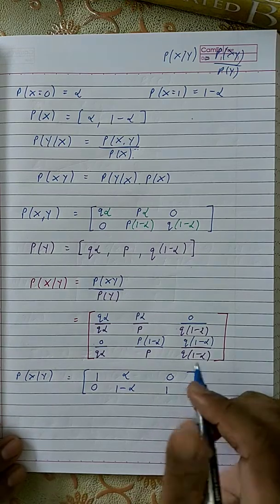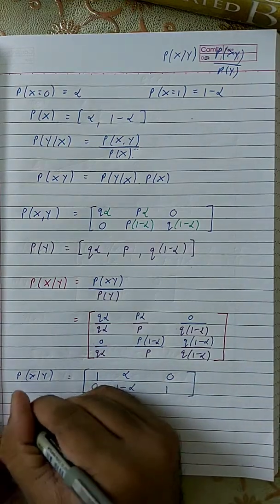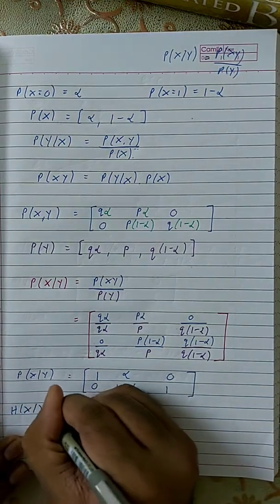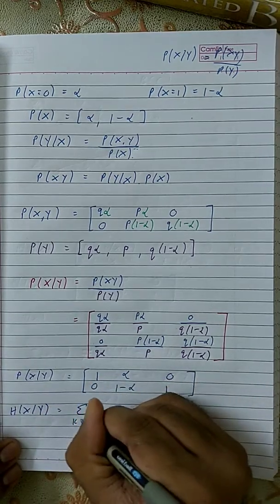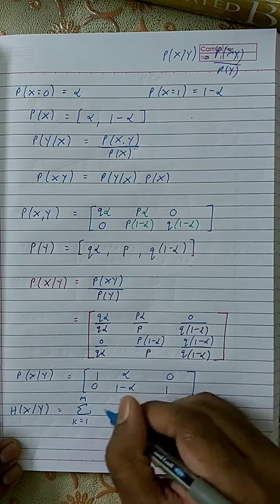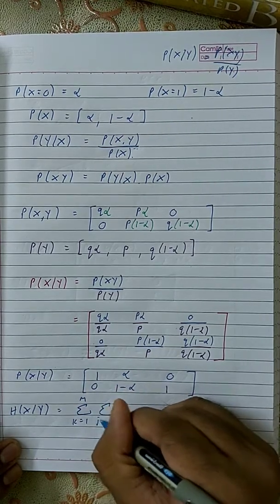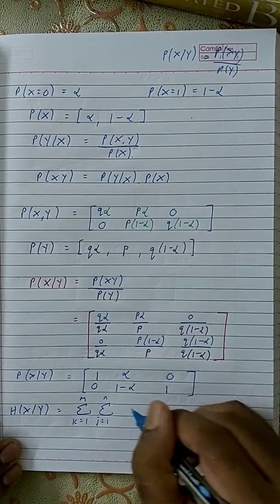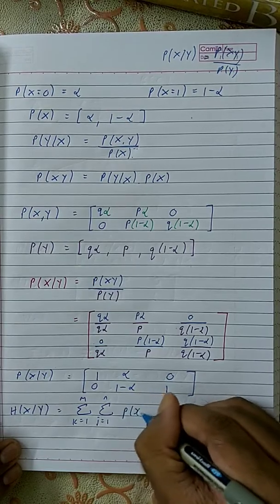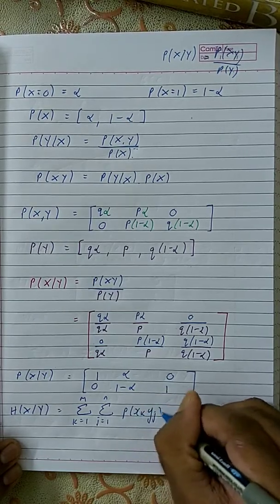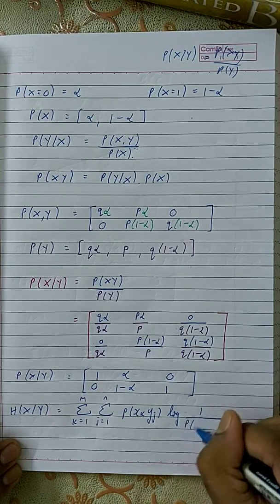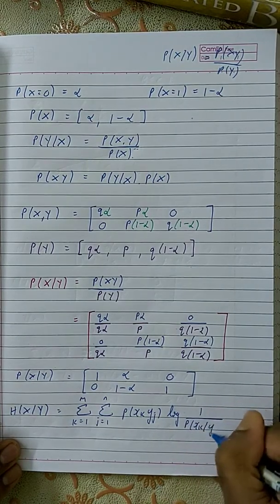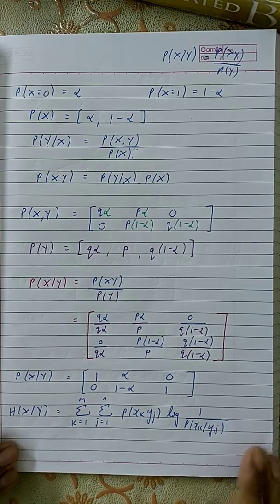The equation for h of x by y: H of x by y is equal to sigma k equals 1 to m, sigma j equals 1 to n, P of xk yj log of 1 by P of xk by yj, right?